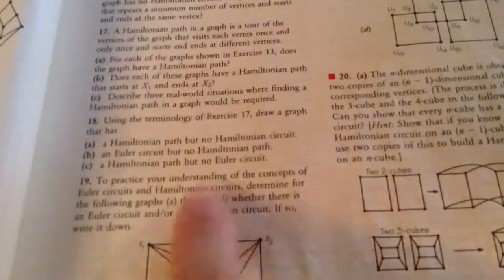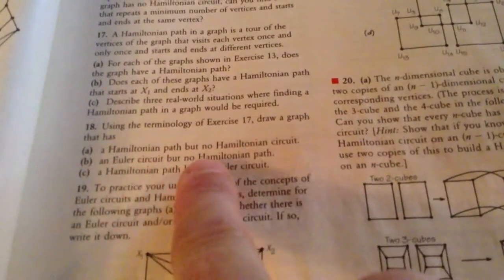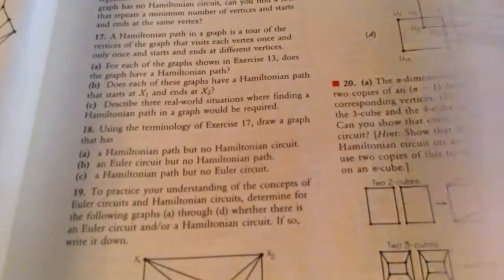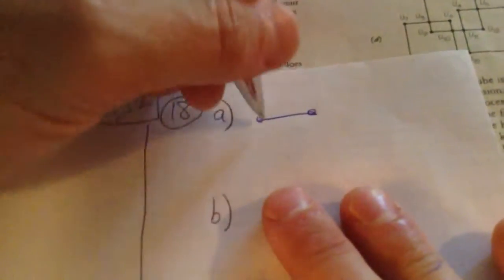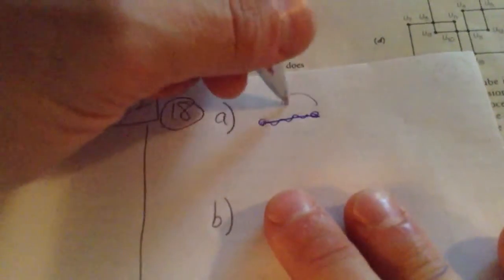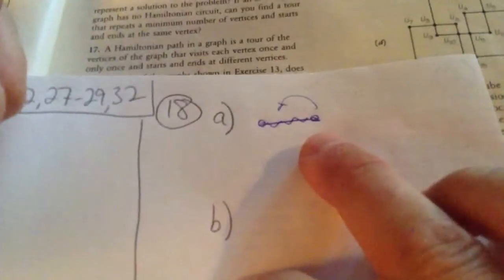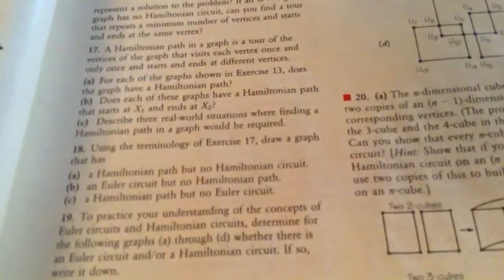So there's problem 17. Number 18. Using the terminology of exercise 17, draw a graph that has a Hamilton path but no Hamilton circuit. The easiest thing I can think of is if I draw two vertices and connect them, I can go across this thing. There's no way I can come back. So there's a Hamilton path, there's no Hamilton circuit.